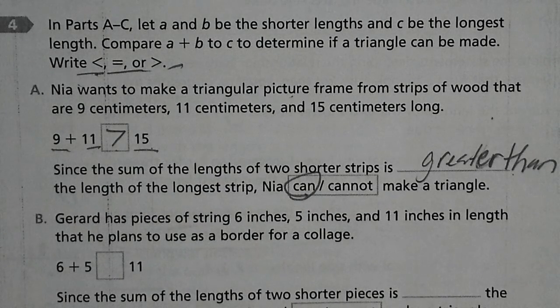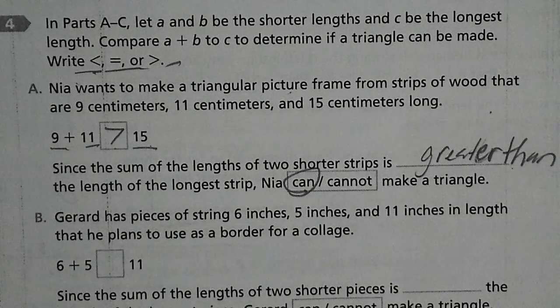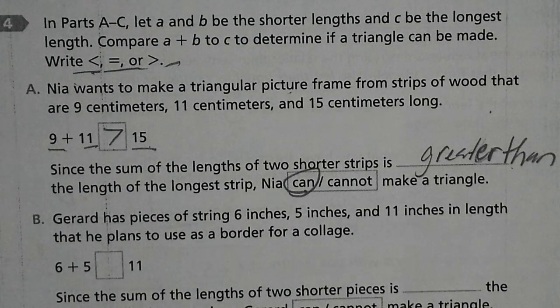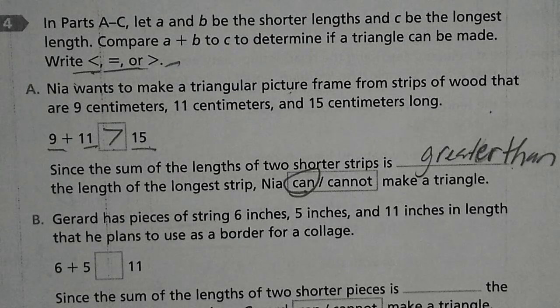Can I ask one question before we go on? Uh-huh. Because I'm writing down some of this stuff. Okay. For the quadrilateral, the 3 shortest sides have to be longer than the longest side, right? Correct. When you add them together. Okay. So the sum of them has to be longer than the longest side.